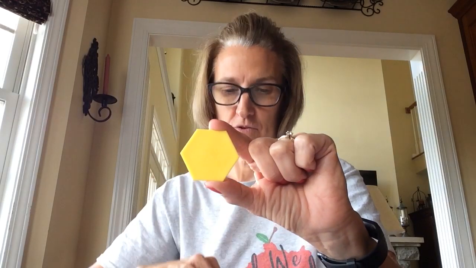If you take a look at your yellow hexagon, okay, then let's talk about, are there other ways we could make the yellow hexagon? Take a look at some of your pattern blocks and see if there's another way to make the yellow hexagon.